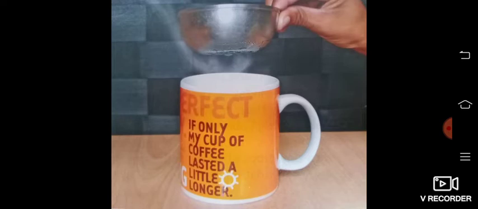A mug has some hot water, and you cover that water with a bowl. Okay, when you cover it, what happened? You can see some water vapor in that bowl, under that bowl, right? Yes, drops of water will form. What happened? When the cold air touches it, the vapor turns into water in the bowl. Okay, this is what happens.